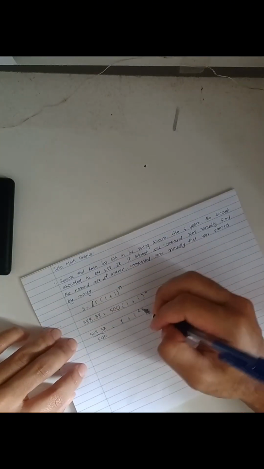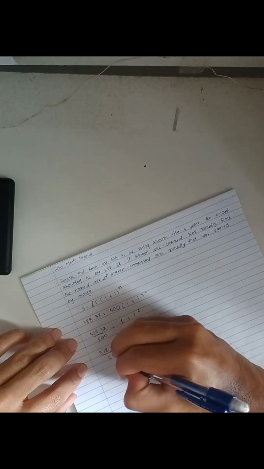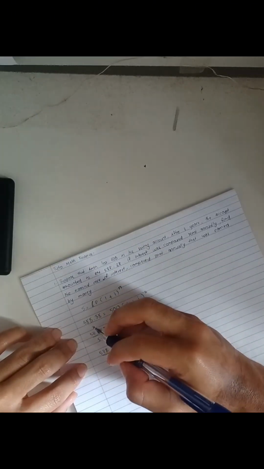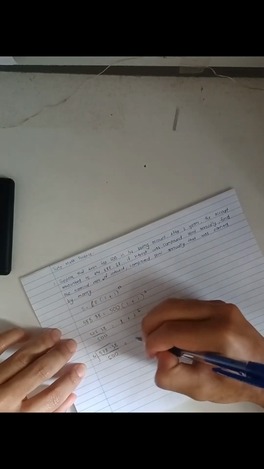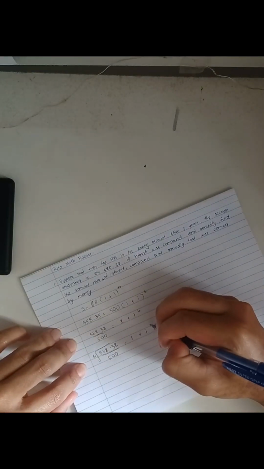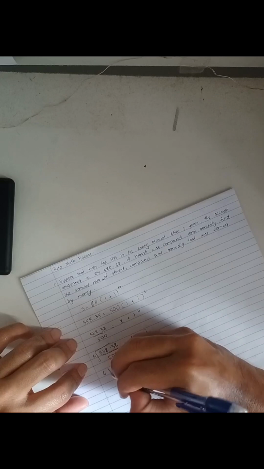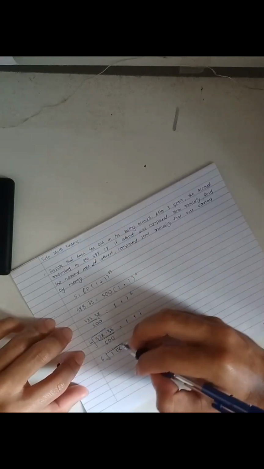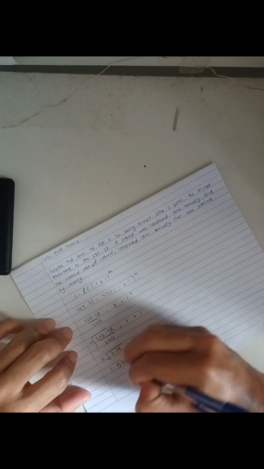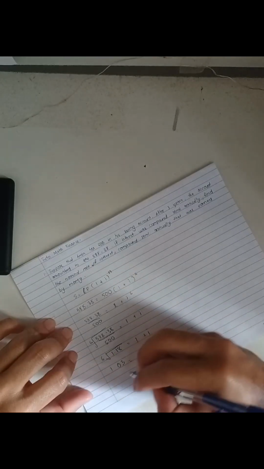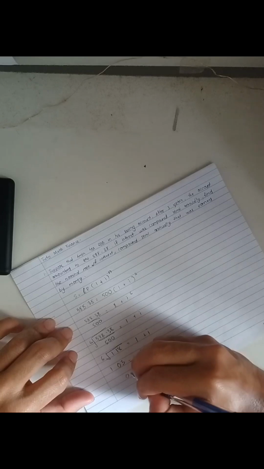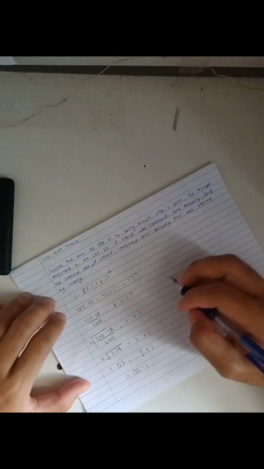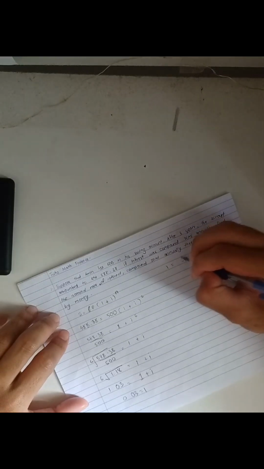And we move the 6 to the front, so it becomes the power of 1/6, equals 1 plus i, and we get 1.18 equals 1 plus i, and 1.03 equals 1 plus i, so 0.03 equals i.